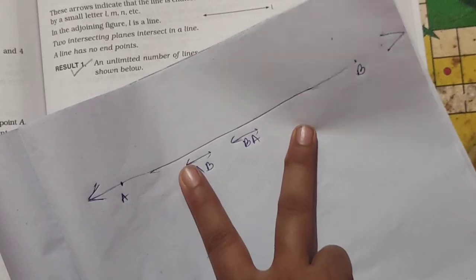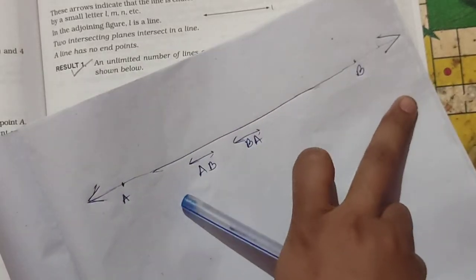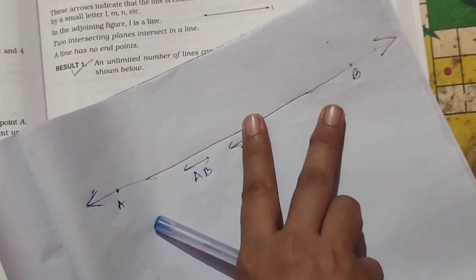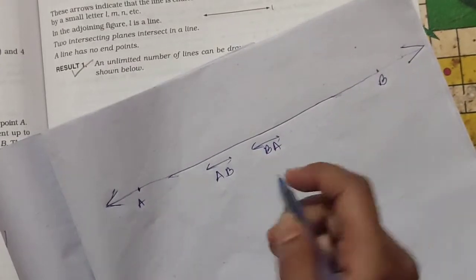This straight path extends indefinitely in both directions, left or right. It has no ending point. So this is called a line, and we can represent a line like this.